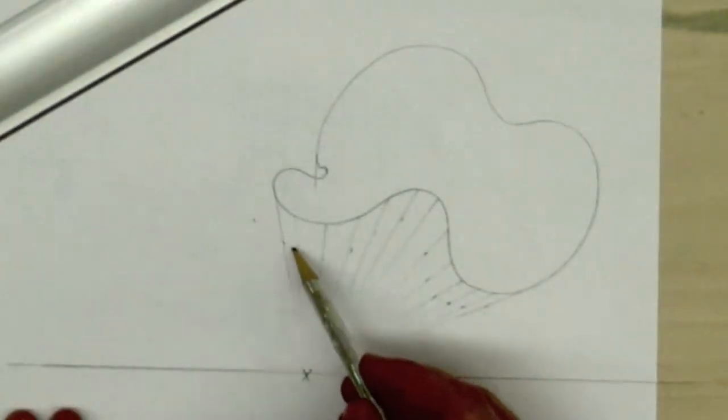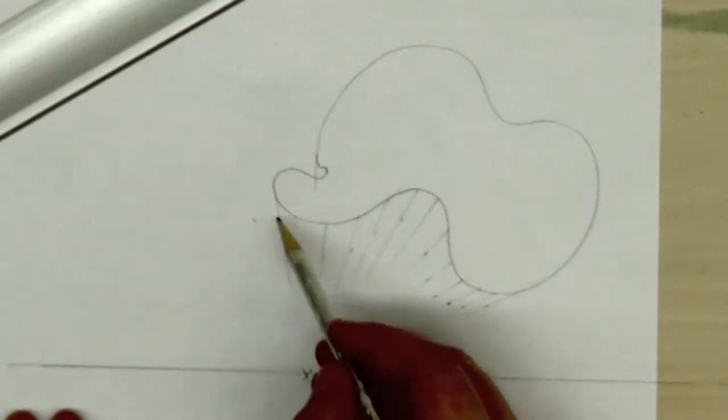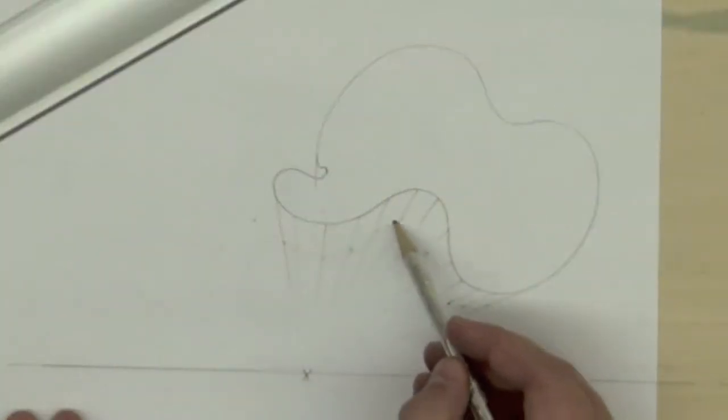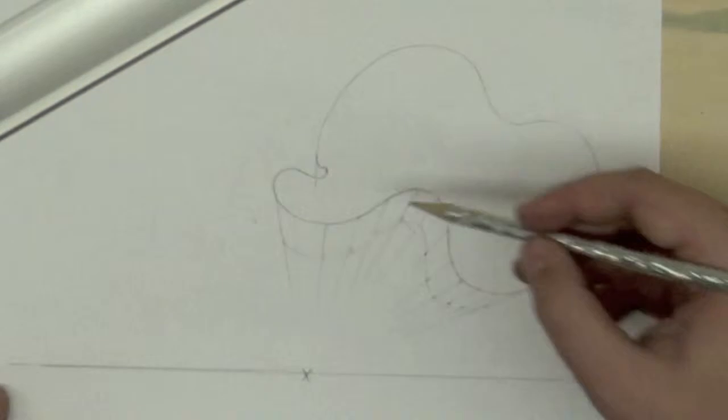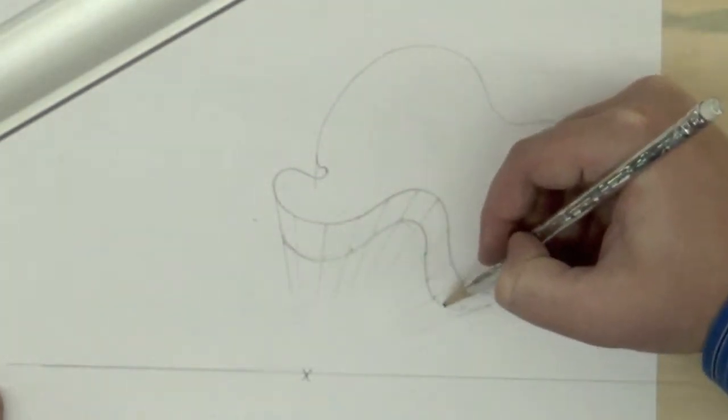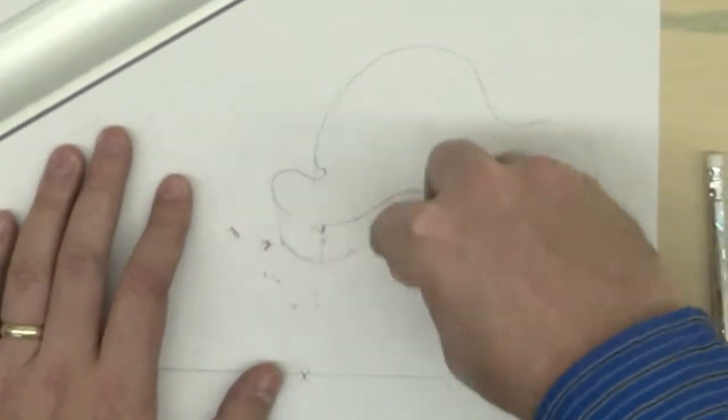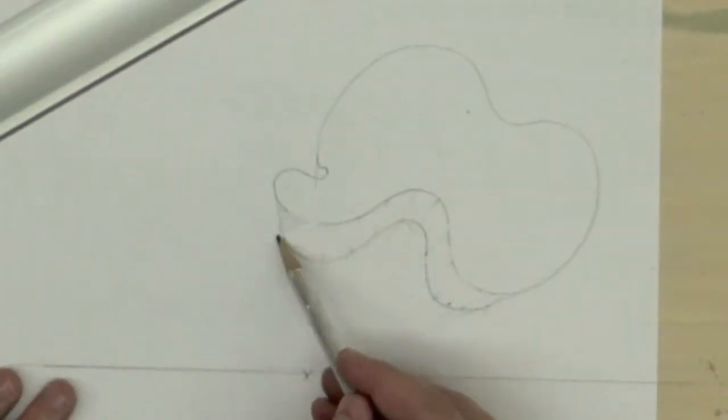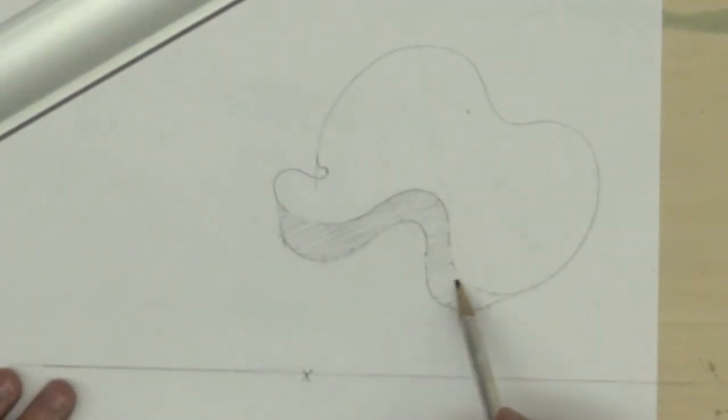Now naturally, since the front of the form is a gentle sweeping curve, you want the back of the form to be the exact same. So I rough it in with a light line first, and then I go and I refine it afterward. And voila! A rounded form in 3D.